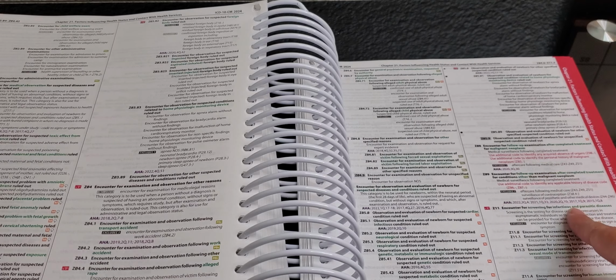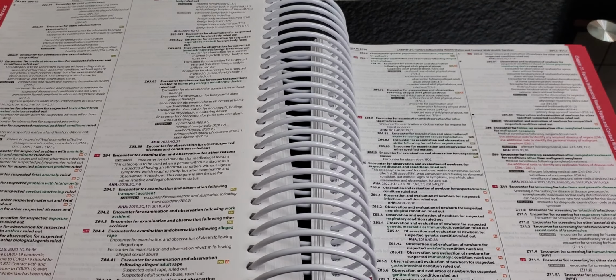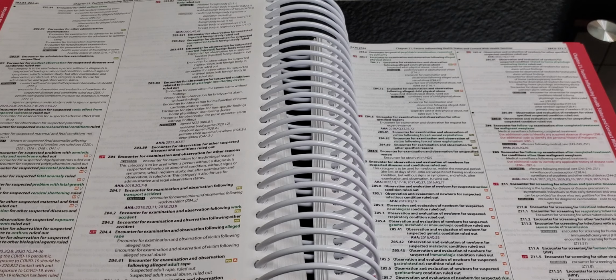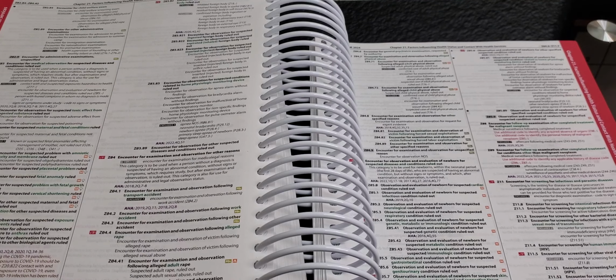Following these directions is going to make sure that your coding comes out correctly, and that when you are submitting these to the billers and the billers go on and submit them, they're going to come back clean because they had all of the information they needed. So just something you ought to know.